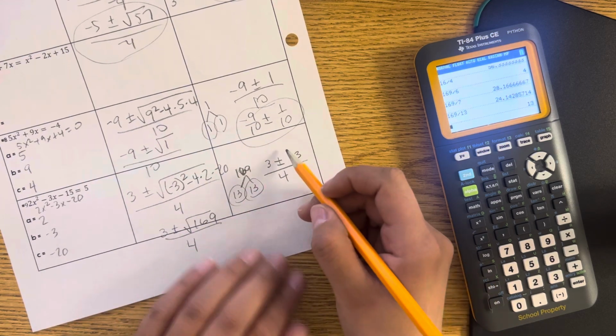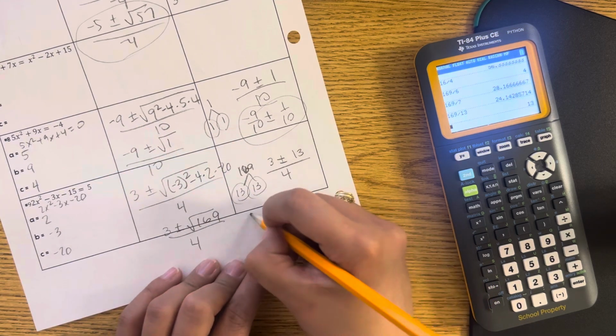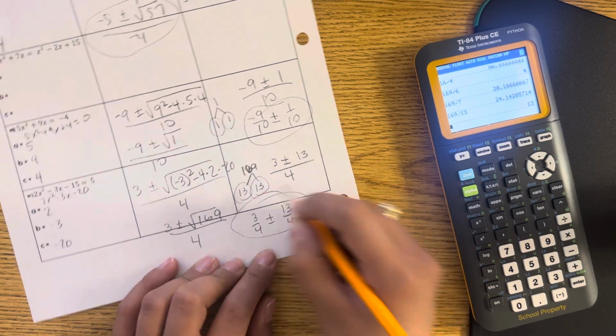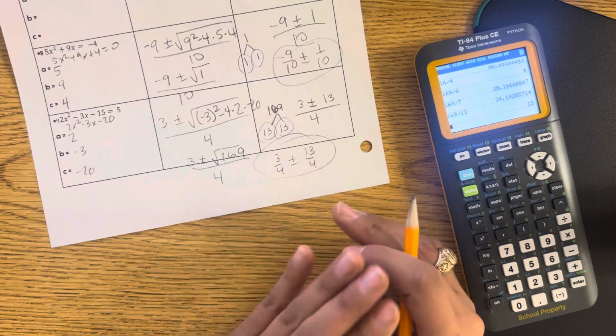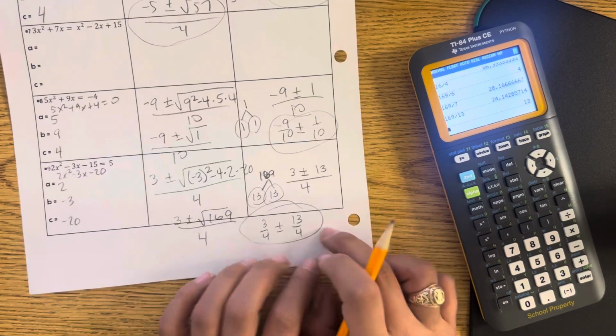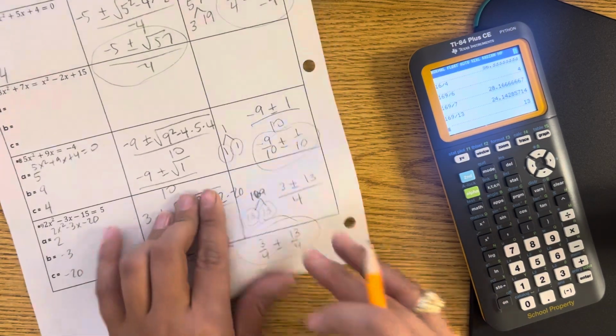Now here is where I'm going to take it one step further. 3 over 4 plus minus 13 over 4. And again, tomorrow we're going to talk about taking this even further for these kinds. These other ones are as far as we can take it, but these are the most complicated. So bear with me when it comes to that.